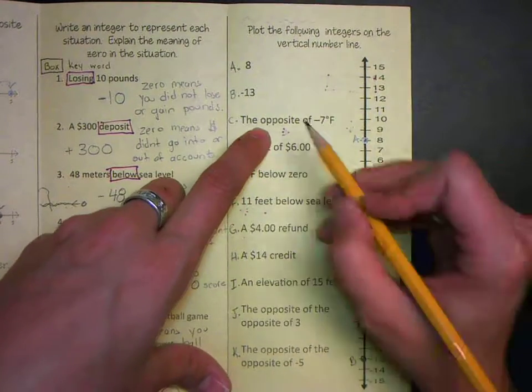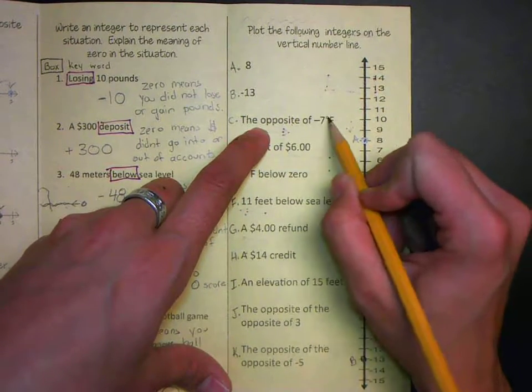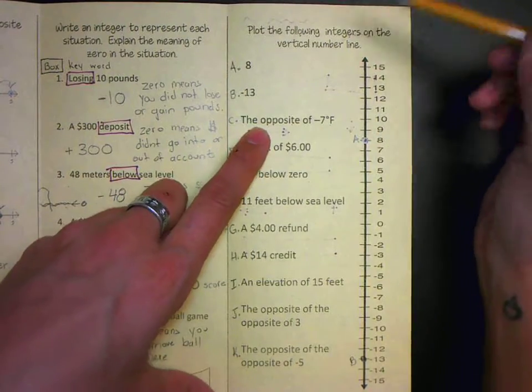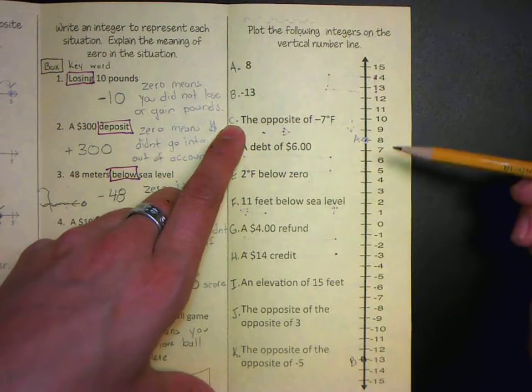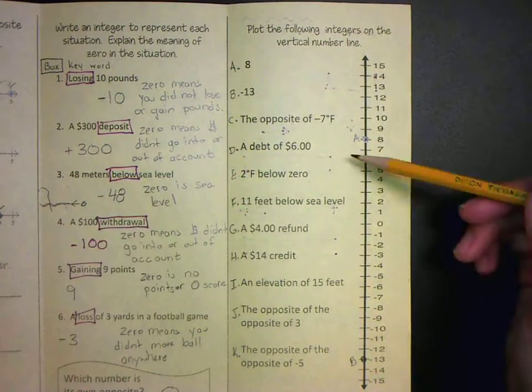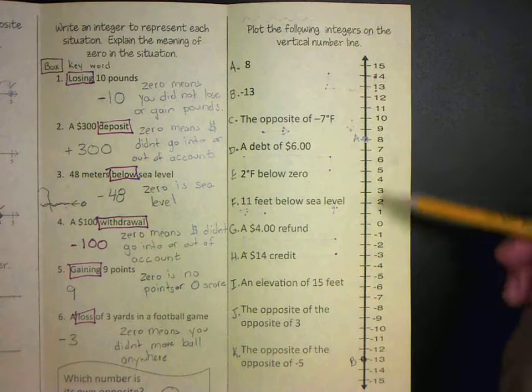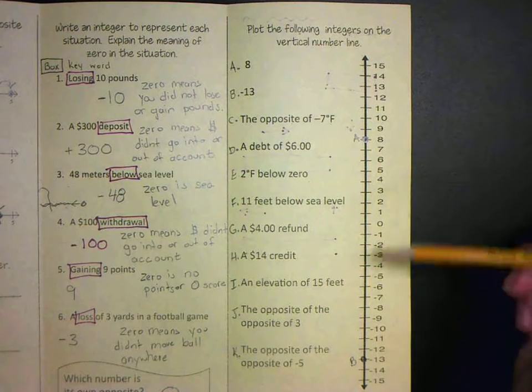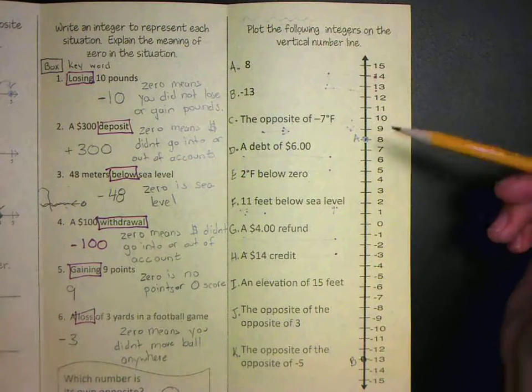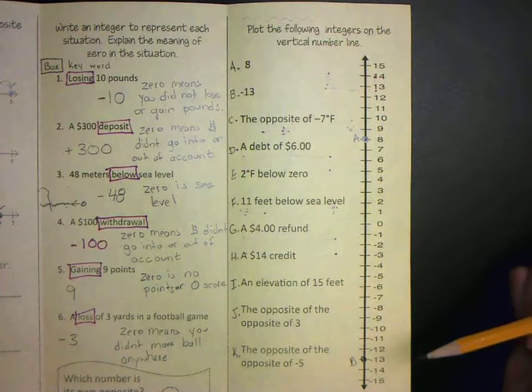For C, the opposite of negative 7 degrees Fahrenheit. The units do not matter in terms of plotting it on the number line. That just means that number line could mean degrees Fahrenheit or degrees Celsius or money or sea level, but the number line stays the same.